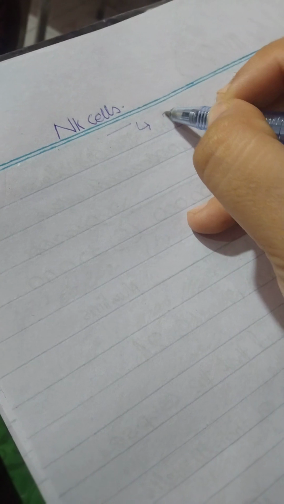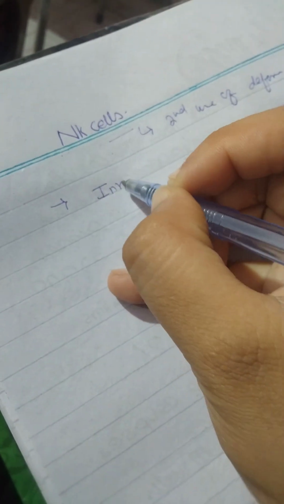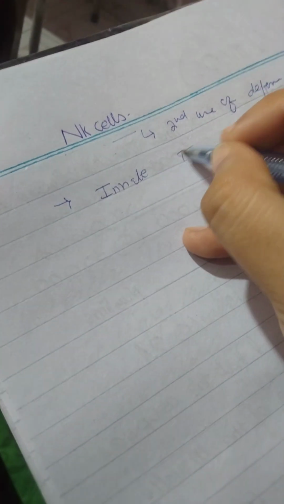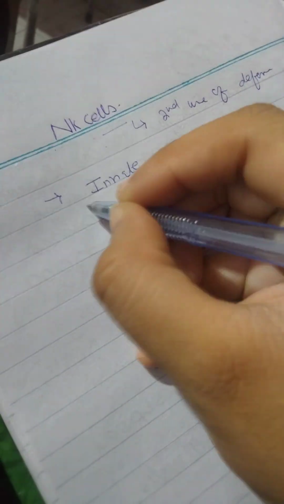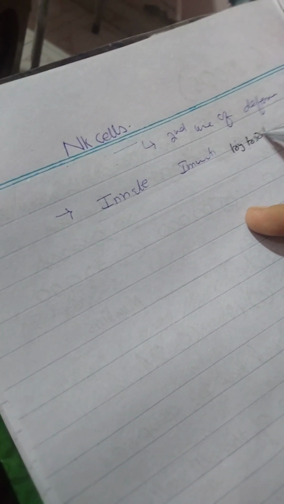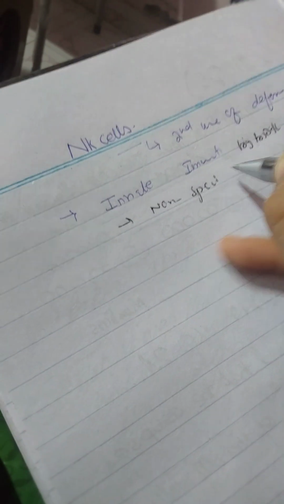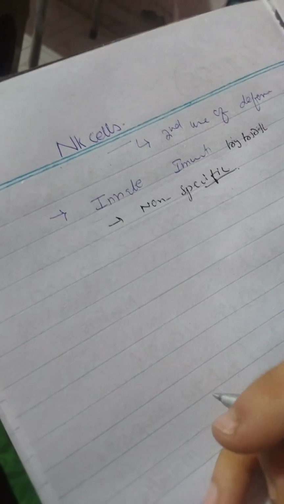So today we will talk about the NK cells, which are part of the second line of defense and part of innate immunity, right? The immunity which is present by birth, and it is non-specific. We have looked into these things in a previous video.